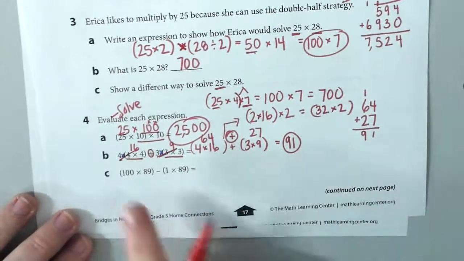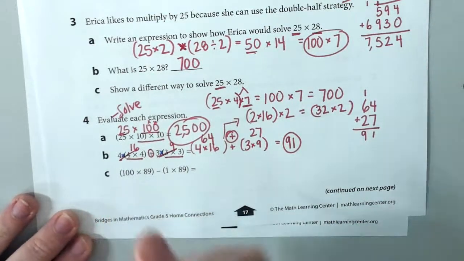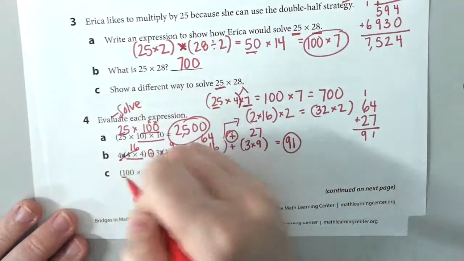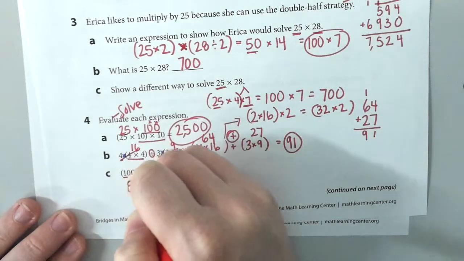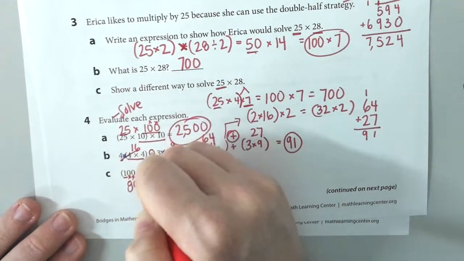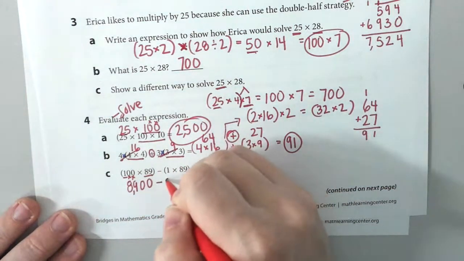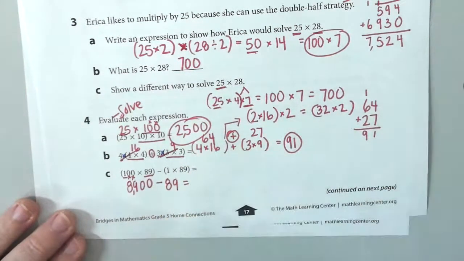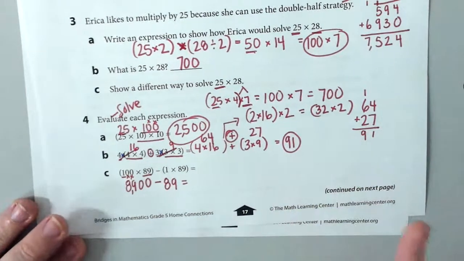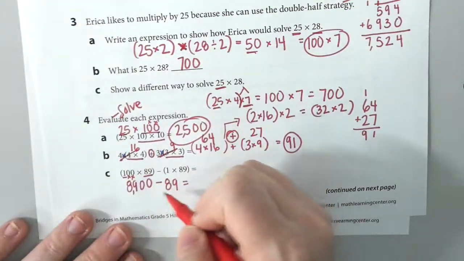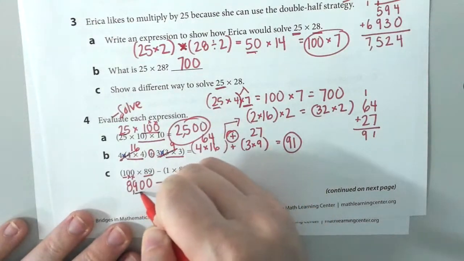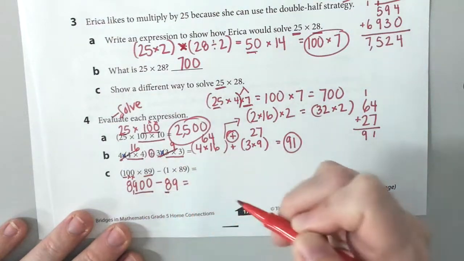All right, and the last one, it looks like they used the over strategy. 100 times 89. 1 times 89 is 89. Attach 2 zeros. Minus a group of 89. Now in my head, here's what I'm going to think of to subtract these out. I'm going to take 900 and I'm going to minus 80.